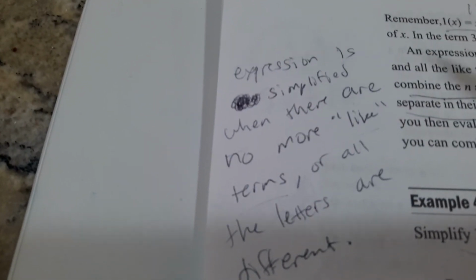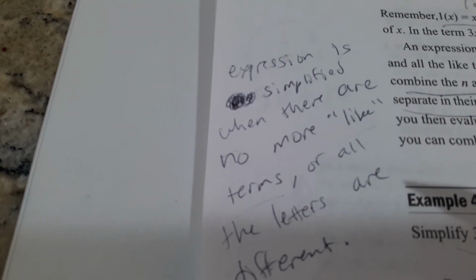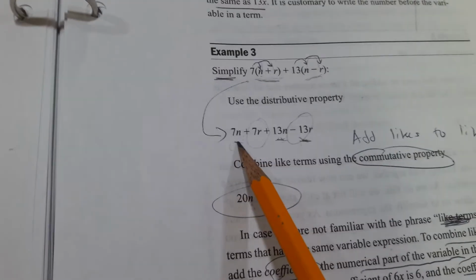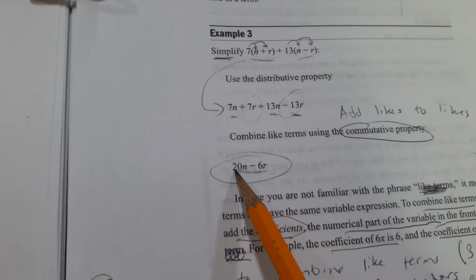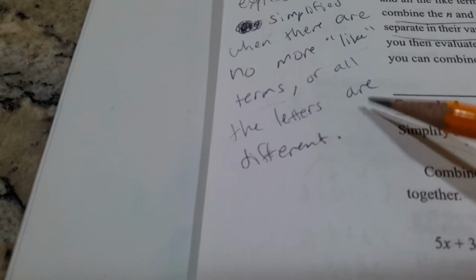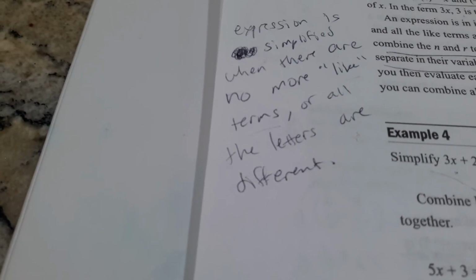Something important from this section is that an expression is simplified when there are no more like terms. In other words, when all the letters are different. So back here, this expression is not simplified because there are like terms. There's a 13n and a 7n. This equation is simplified because these are different. There are no like terms. So in other words, when all the letters are different and there are no like terms, the expression is simplified. So make sure you always simplify an expression or equation.